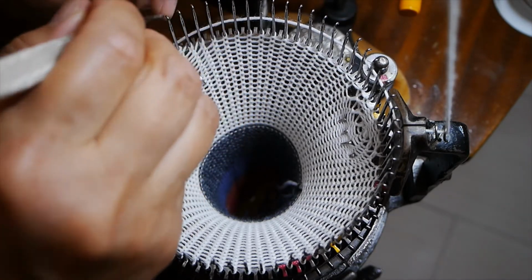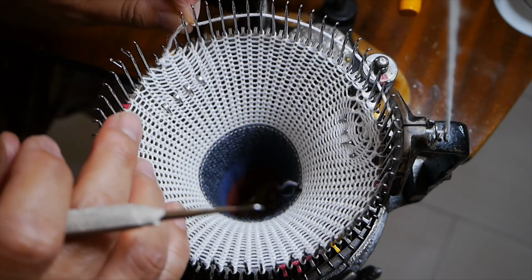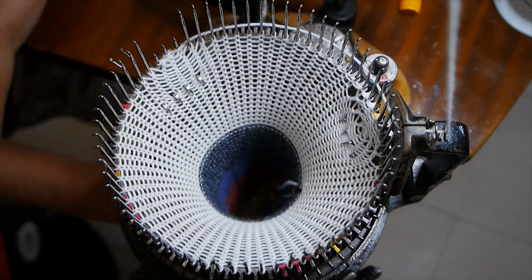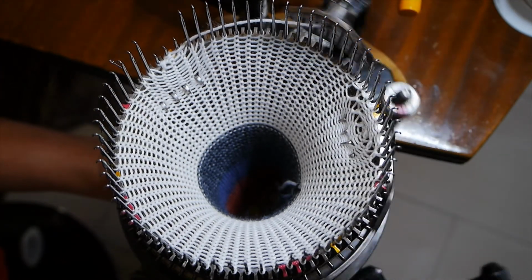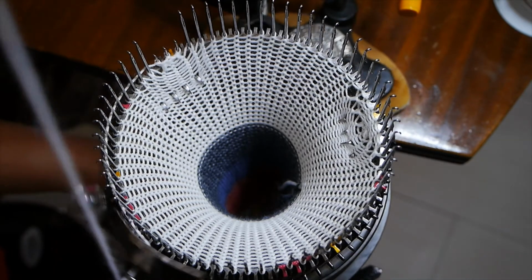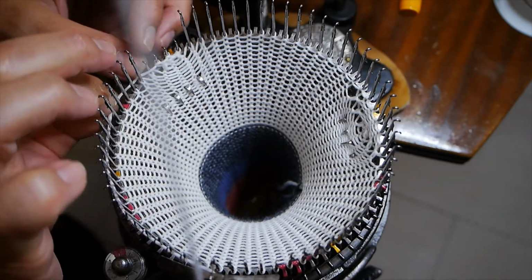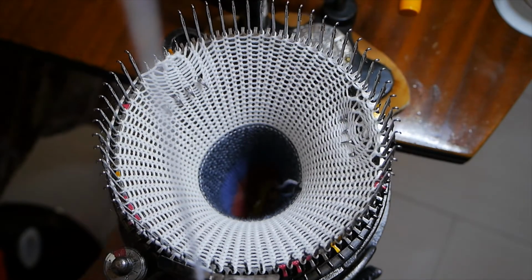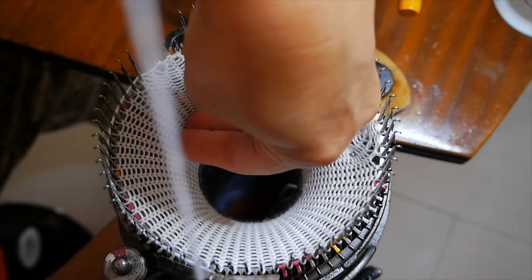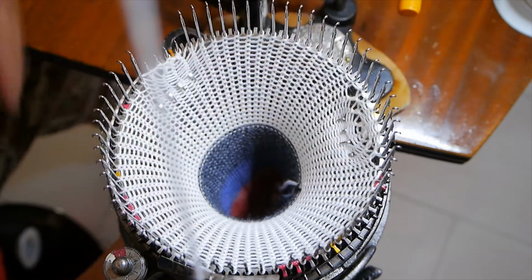Yep. Now I'm going to push this other stitch down, trying to pull this other one down. Let's see if I could move it a little closer. Okay.